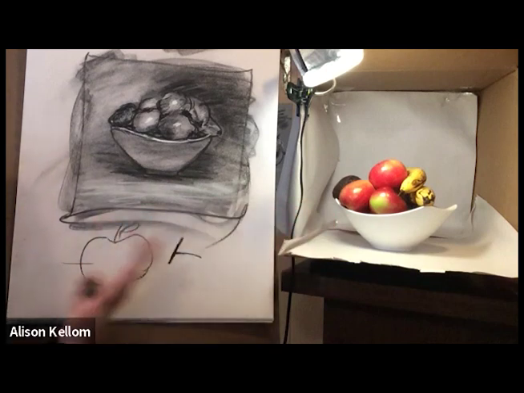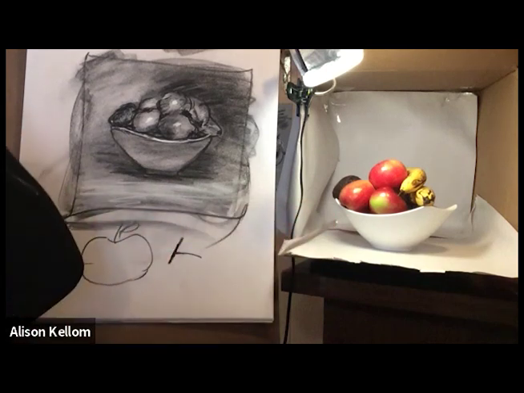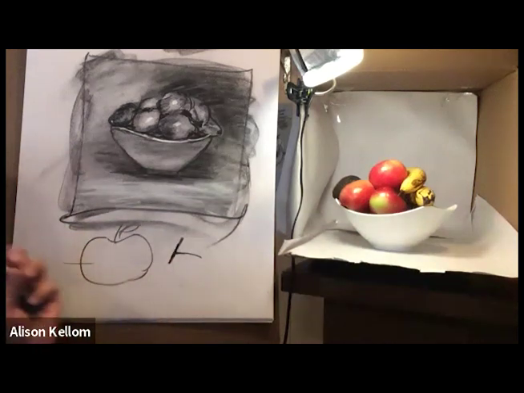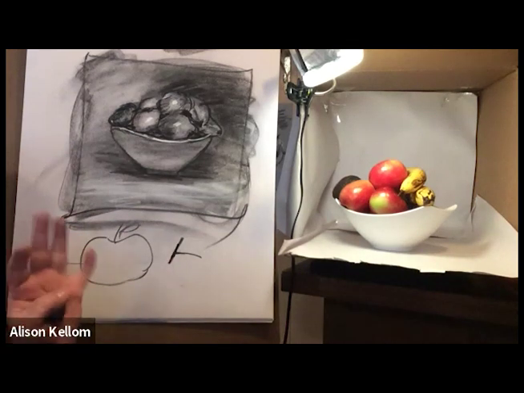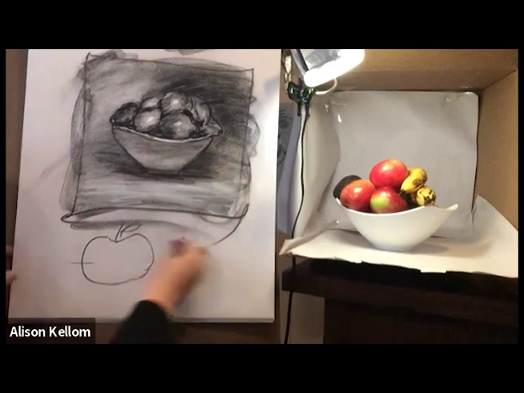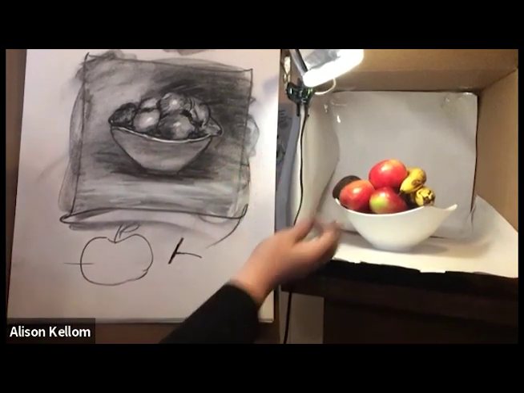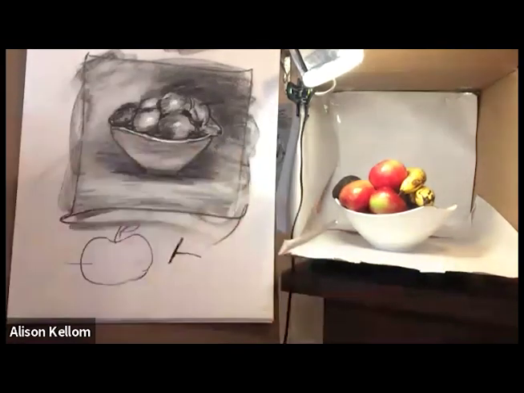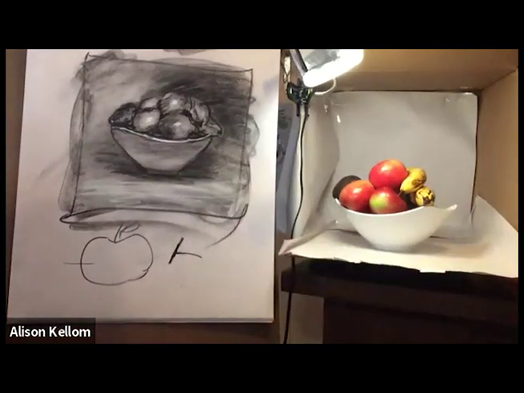No. So it's learning to really slow down and see the actual form that we're looking at. What are we actually seeing? And sometimes, as I was saying before, it's using the value and the forms around this shape to dictate your shape. This is not an easy concept. These are definitely difficult ideas.